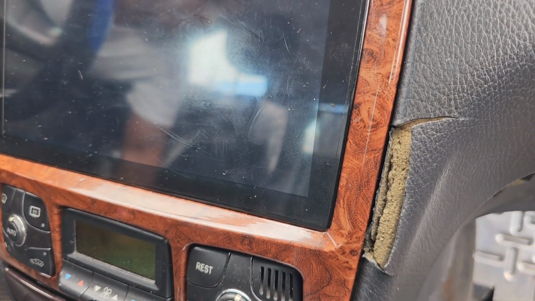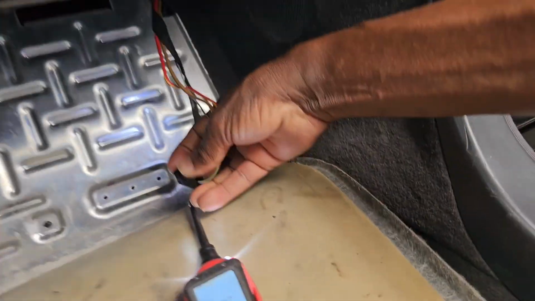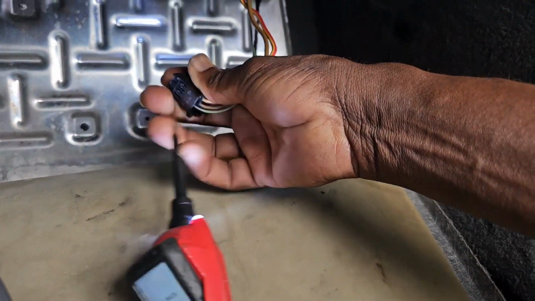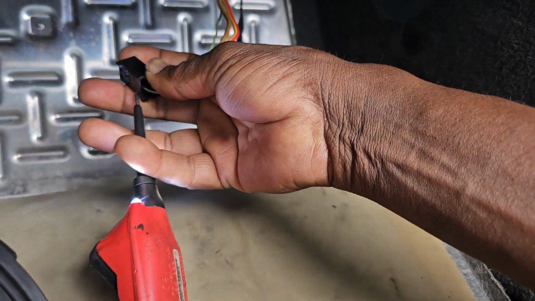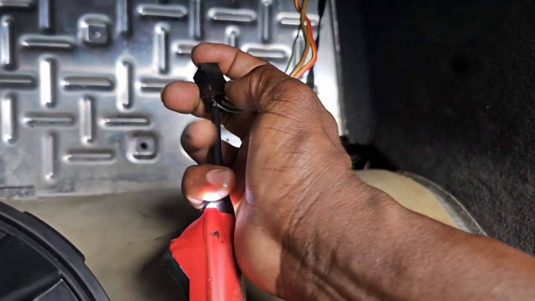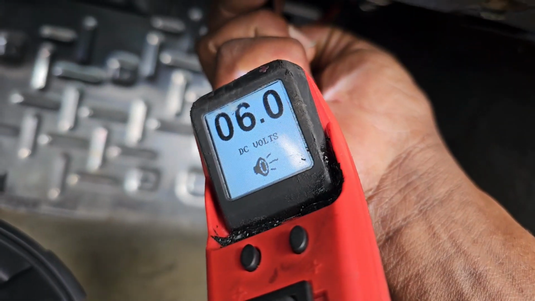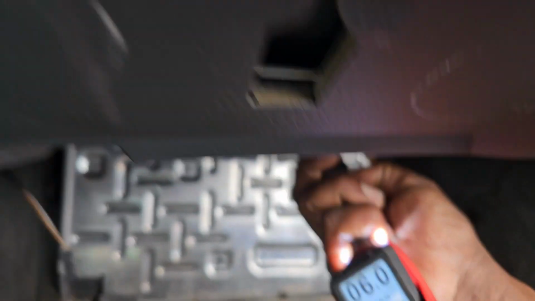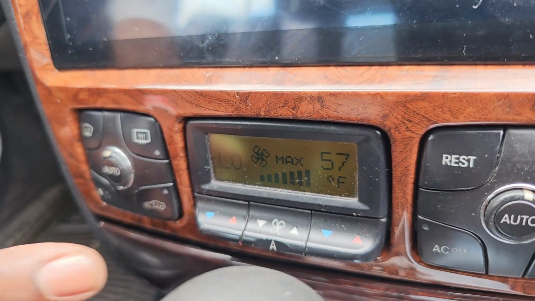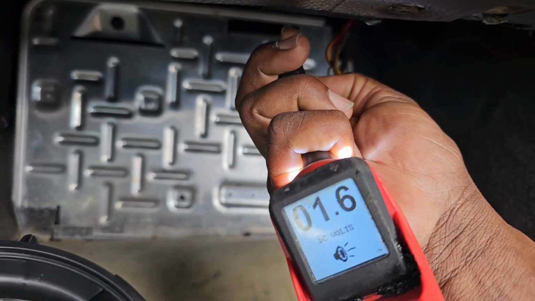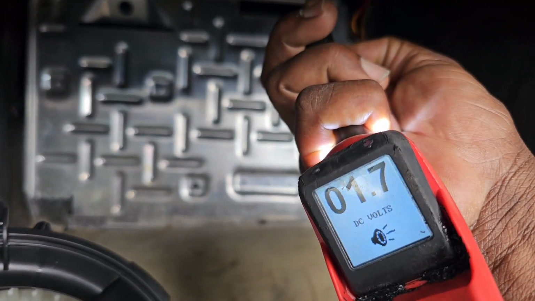Okay, now I'm going to put this one. You see here, I'm getting 0.5 volt. And how much is the speed there? Full, right? Yeah. Go down. Okay, the more you go down, it goes down to like 1 volt. That's 1 speed. Turn it off. Turn this one off.